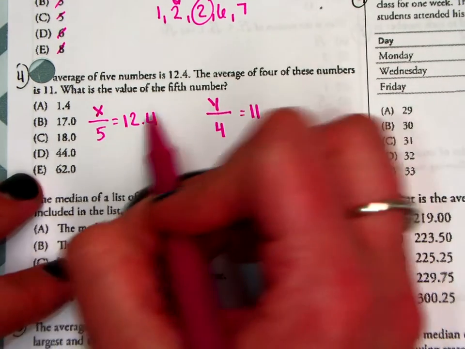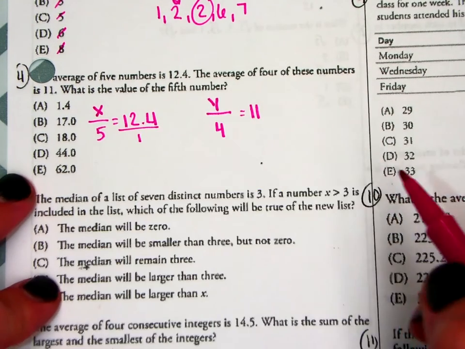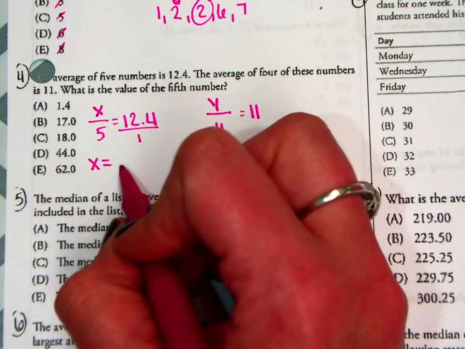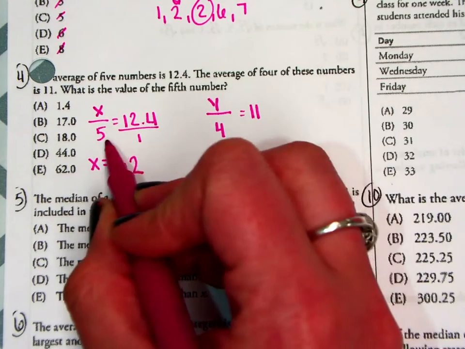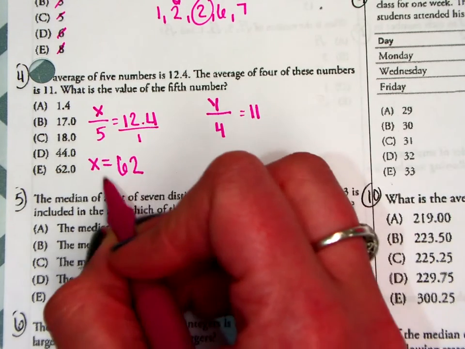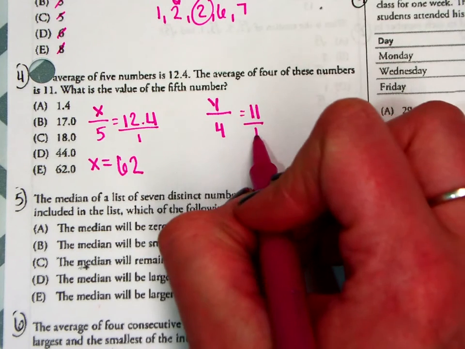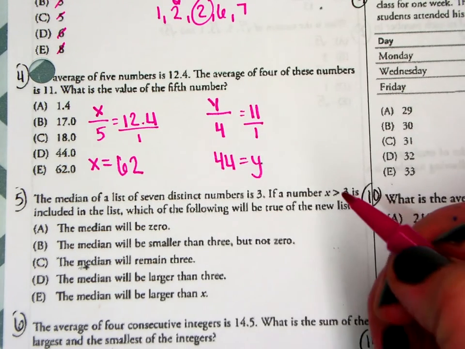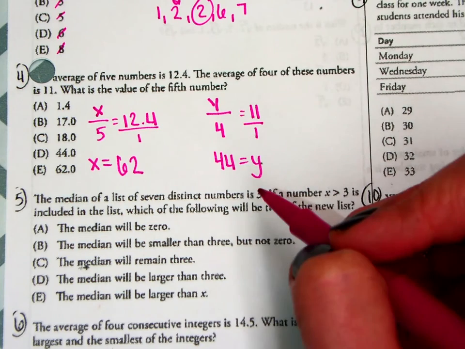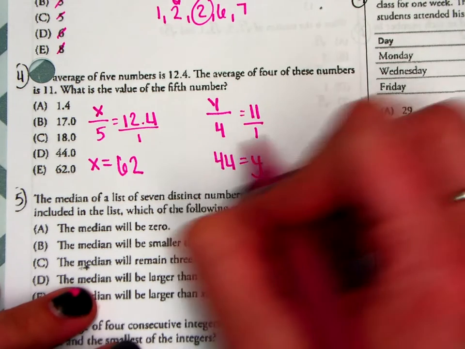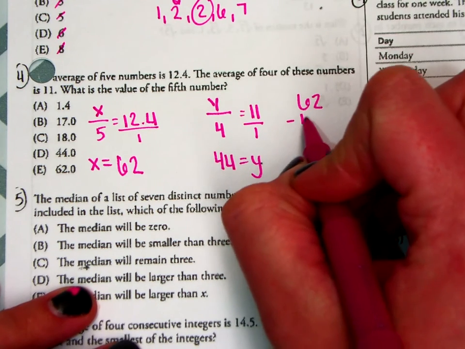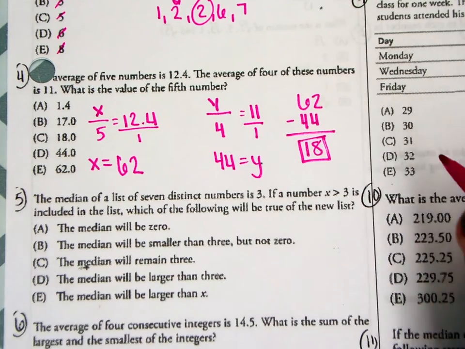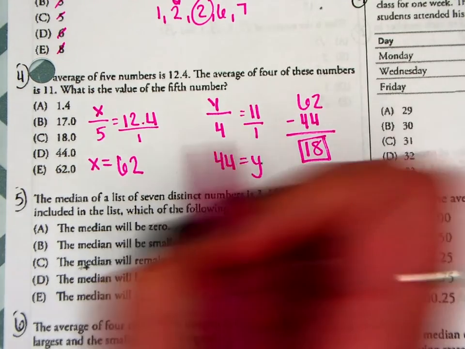So if I cross multiply, remember, you can clear fractions by cross multiplying. So 1 times x is x. 12.4 times 5 is 62. So when I'm averaging 5 numbers, the sum of those numbers is 62. When I'm averaging 4 of those numbers, my average is, or my sum is 44. If I want to know what the 5th number is, I would be subtracting 62 minus 44, and I'm left with the number 18, which means the 5th number is 18. Option C.